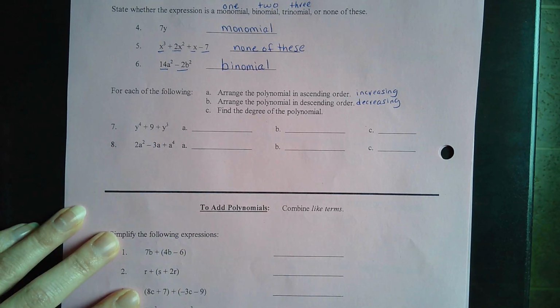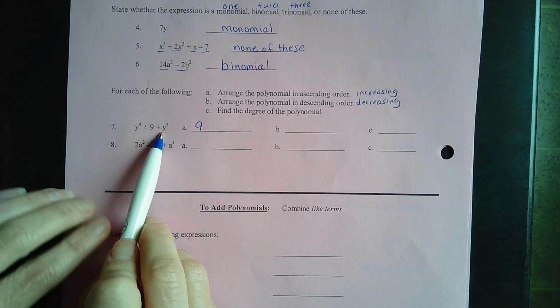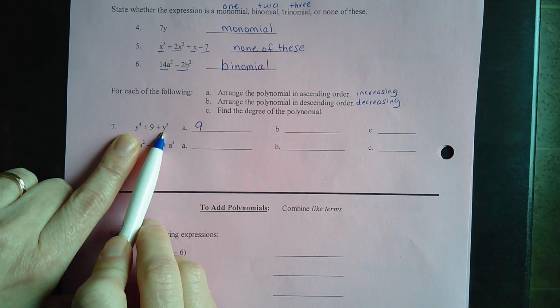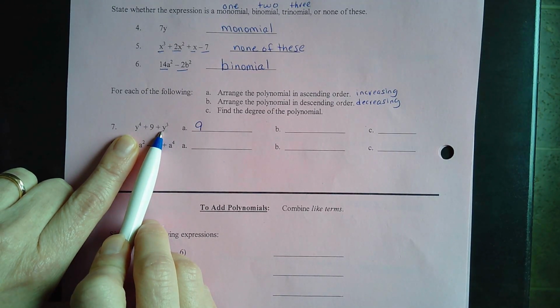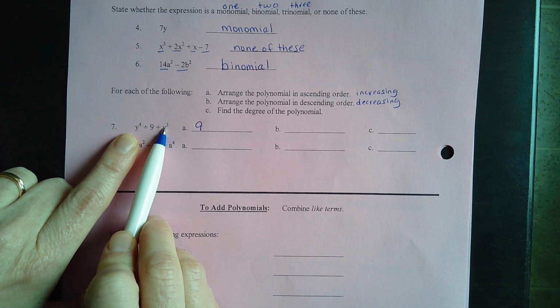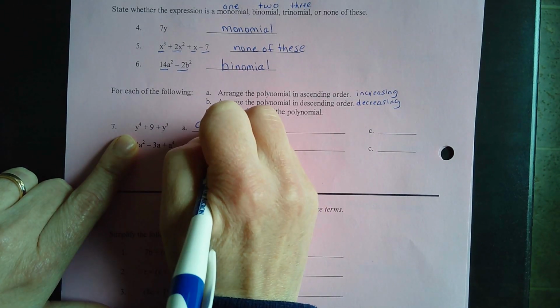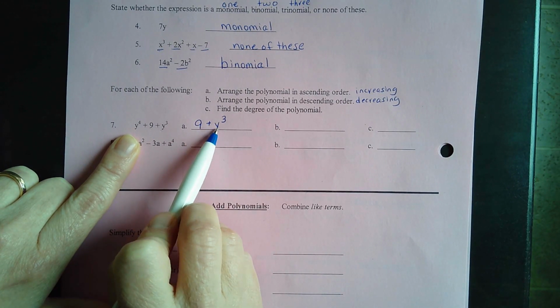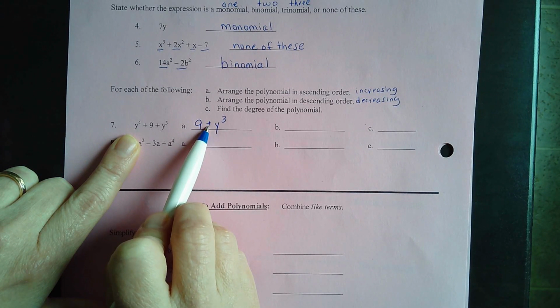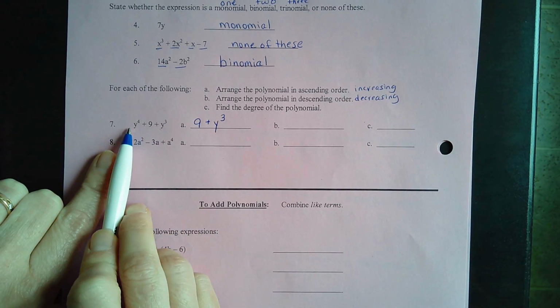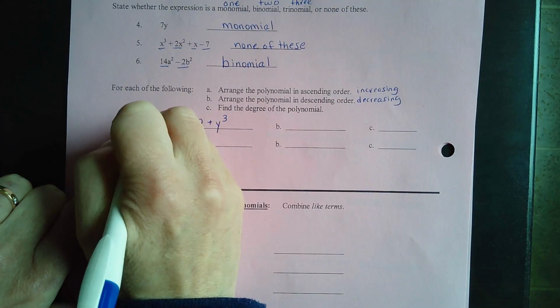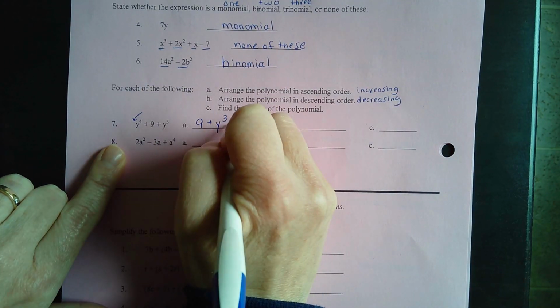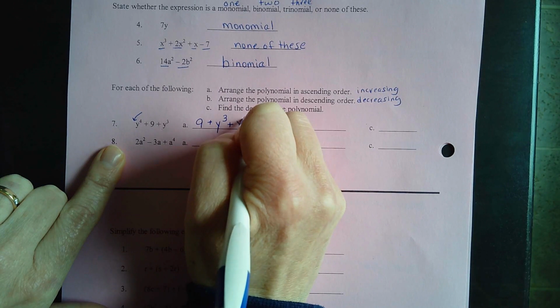9, remember, would have a 0 on the y, so that would be our first term. Our next term would be the next exponent going higher, so 3. Y to the third would be next. Notice I put a plus in front of that. The sign has to come with it. We have to know whether that y to the third is positive or negative. And our last guy is y to the fourth. Is y to the fourth positive or negative? We need to look up front. Well, there's no sign, so we know that means it is positive.